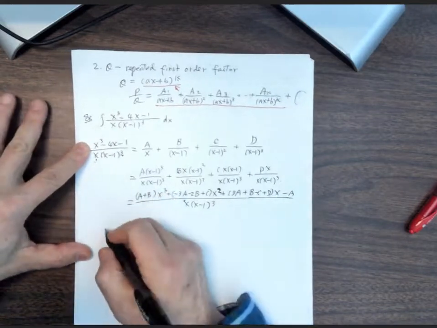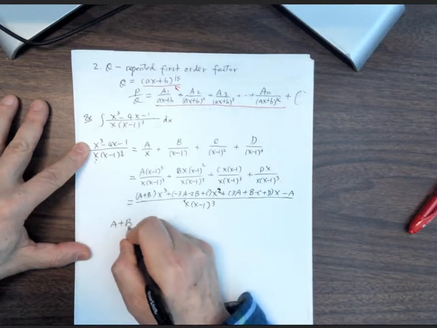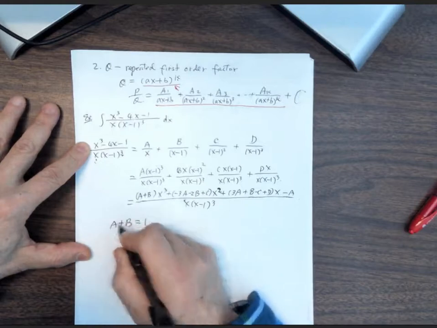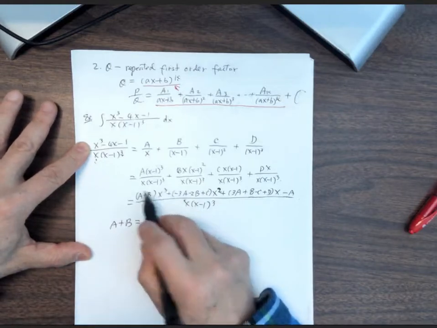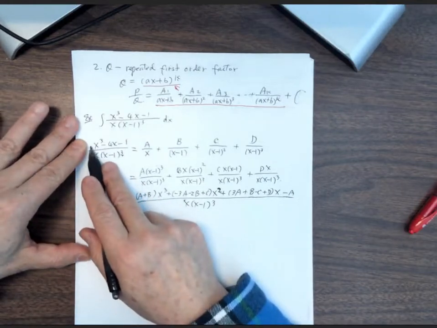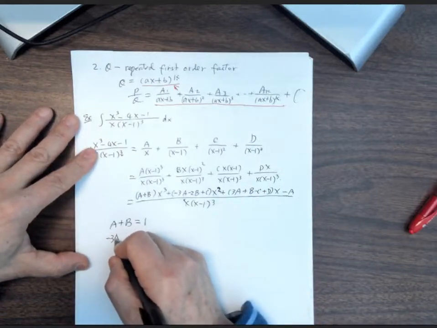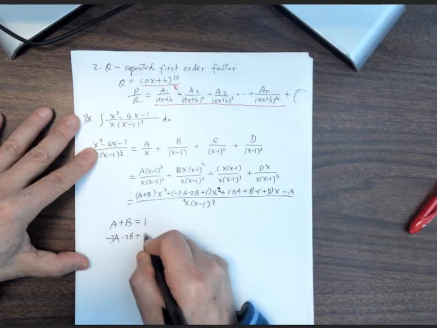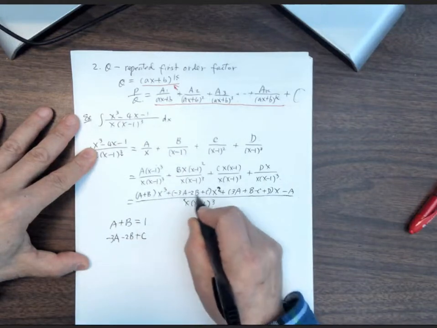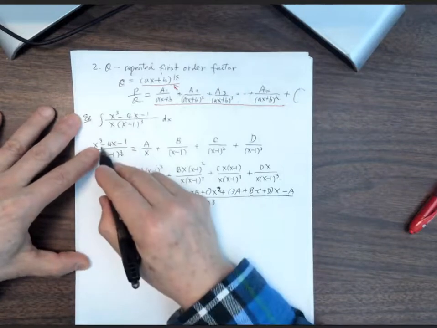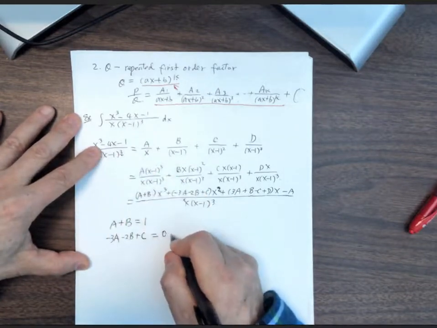So again, we require a plus b, which is the coefficient of x to the third power, to be the same as the coefficient of x to the third power, which is 1 here. And the coefficient of x squared here on the right side must be the same as the coefficient of x squared, which is 0.